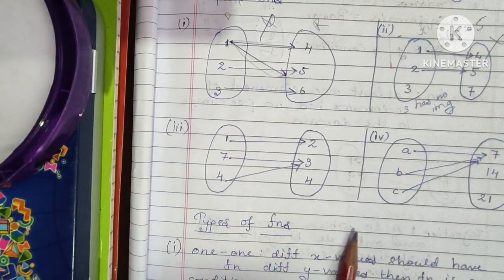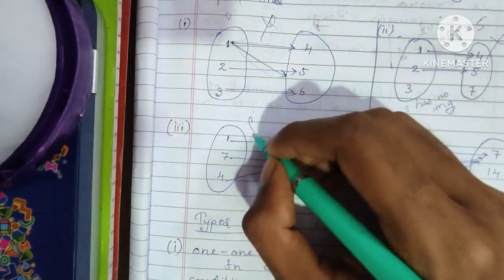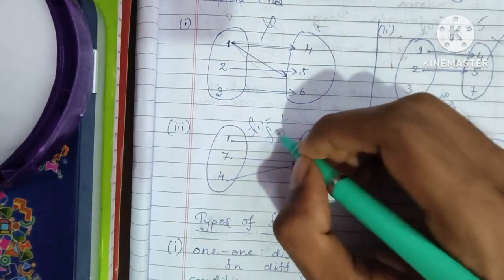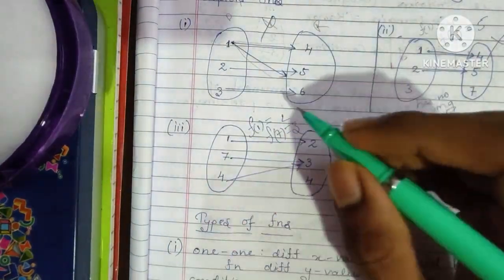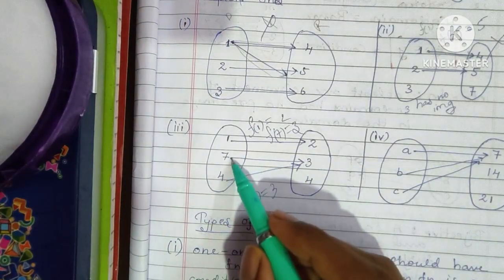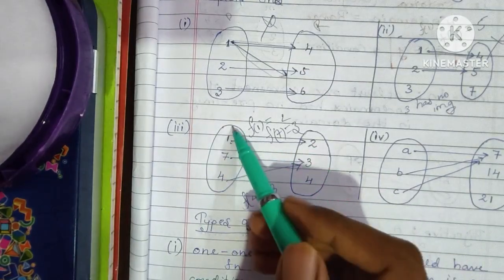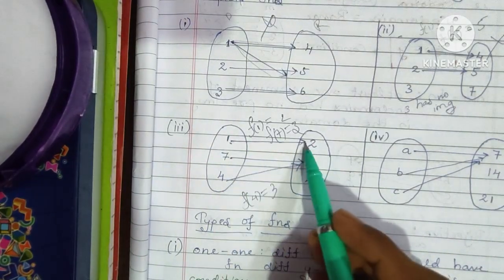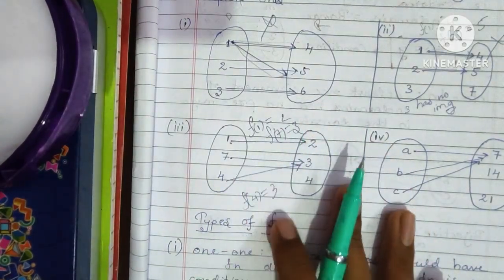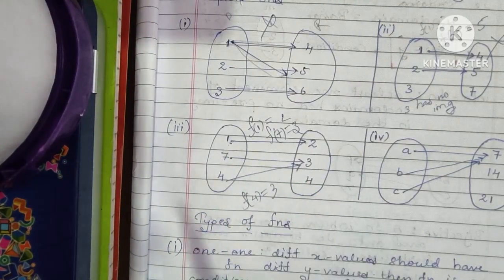Next one. Here you can see 1 is mapped to 2. That is f of 1 is equal to 2. f of 7 is equal to 3. And f of 4 is also equal to 3. So here all the elements in the domain have images in the codomain set, or the range, the second set. 1 has image 2, 7 has image 3, and 4 also has image 3.